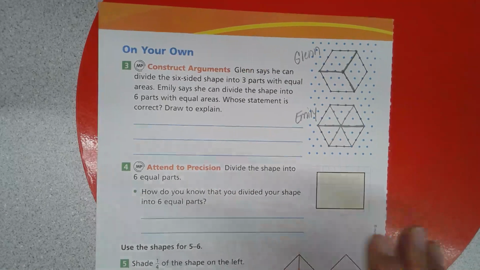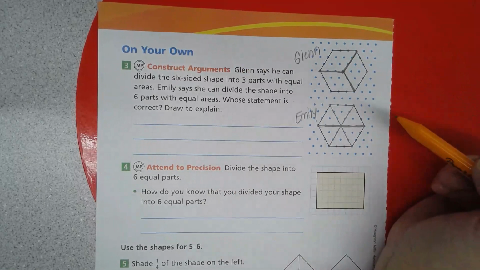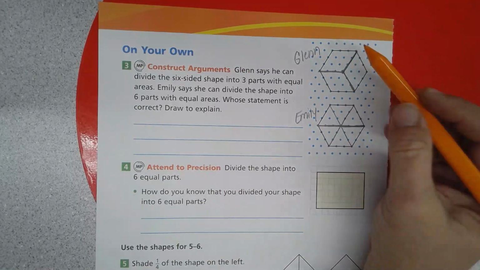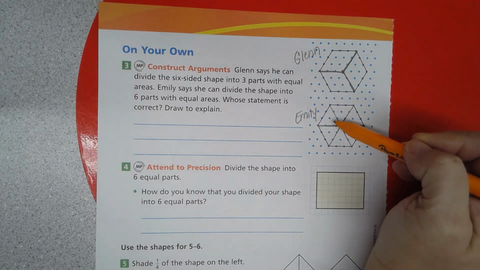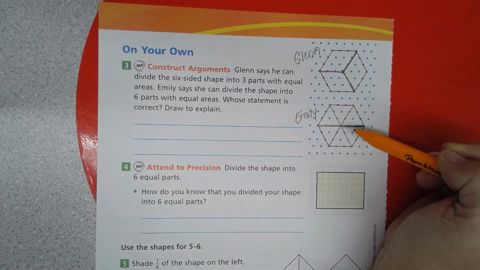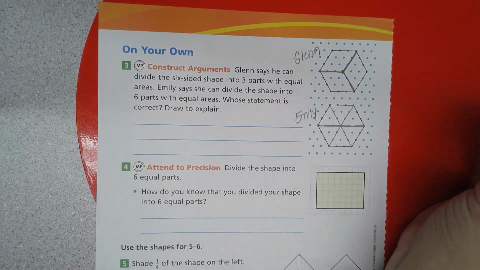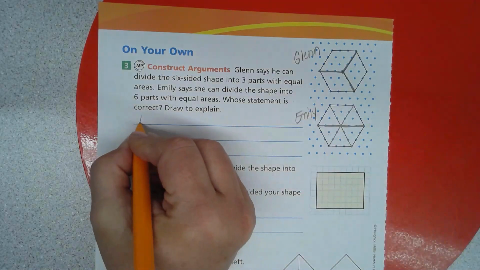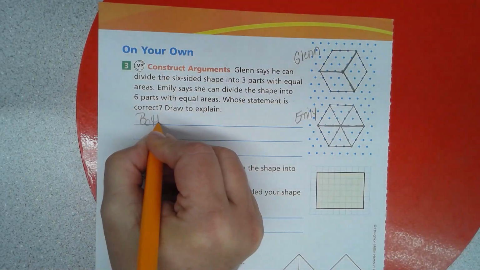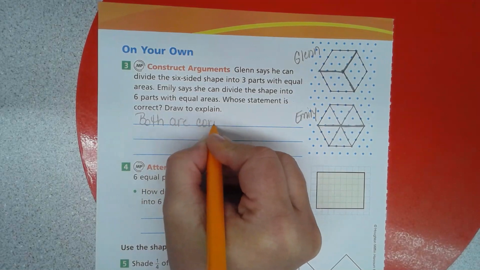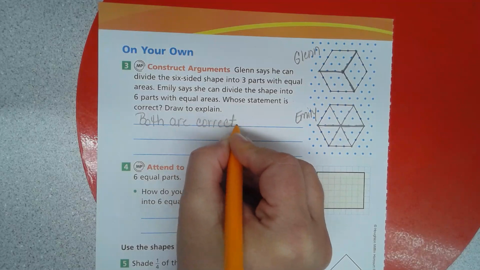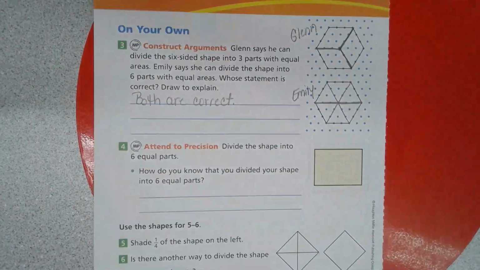So, did Glenn divide his up into three parts with equal areas? Because if you look at that, all three of those are the same. Did Emily do the same? She sure did. So, whose statement is correct? You can say both are correct. Okay?